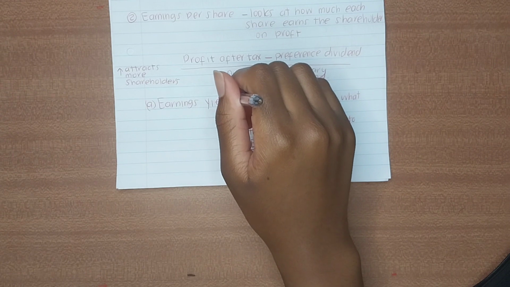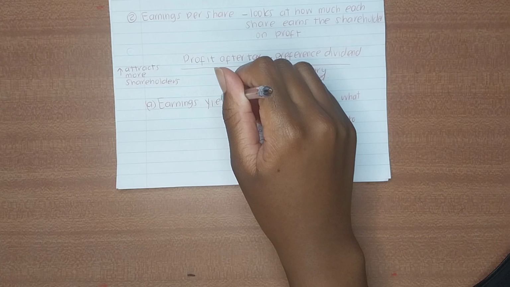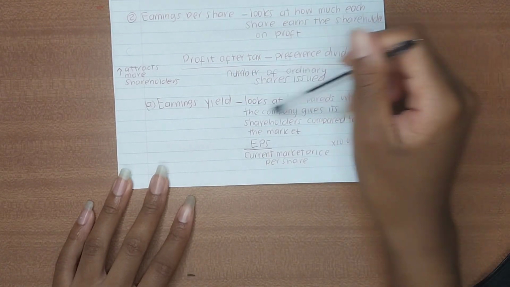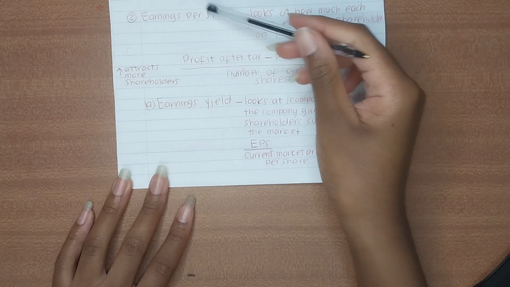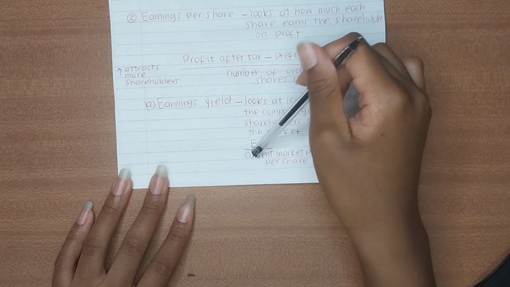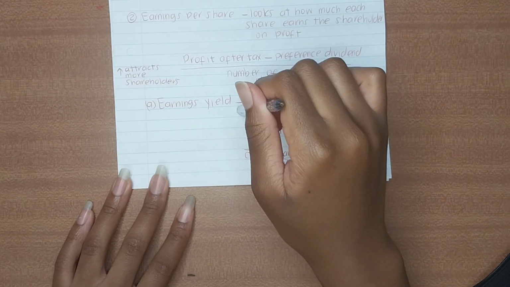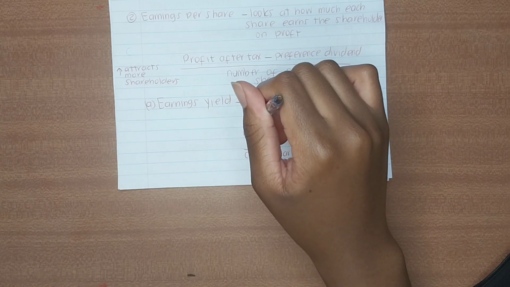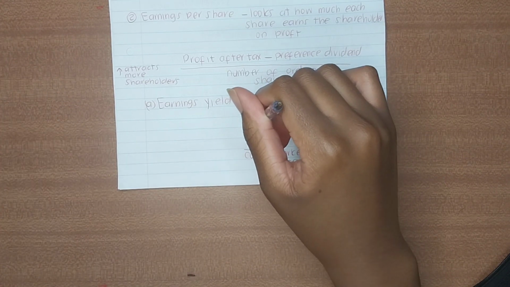Earnings yield, we are talking about how much the shareholders are going to earn as compared to what the market would actually give them, right? So it compares what the company gives its shareholders as compared to the market. It's going to be your EPS, earnings per share, over the current market price per share. Remember what I said, if you see the word yield, think of the markets. So we're looking at what the entity is going to give its shareholders per share as compared to what the market would actually give the shareholders if they had invested somewhere else, right?